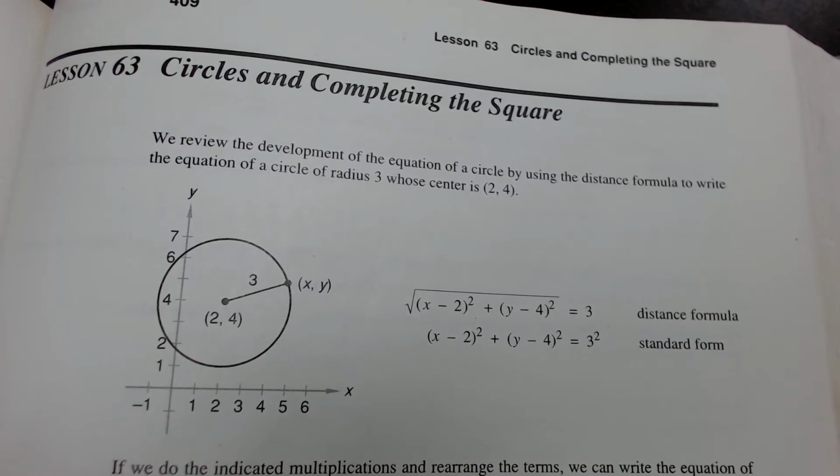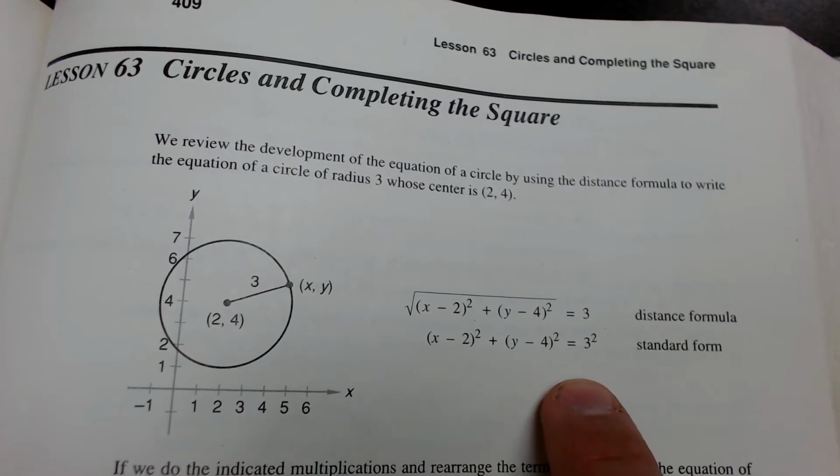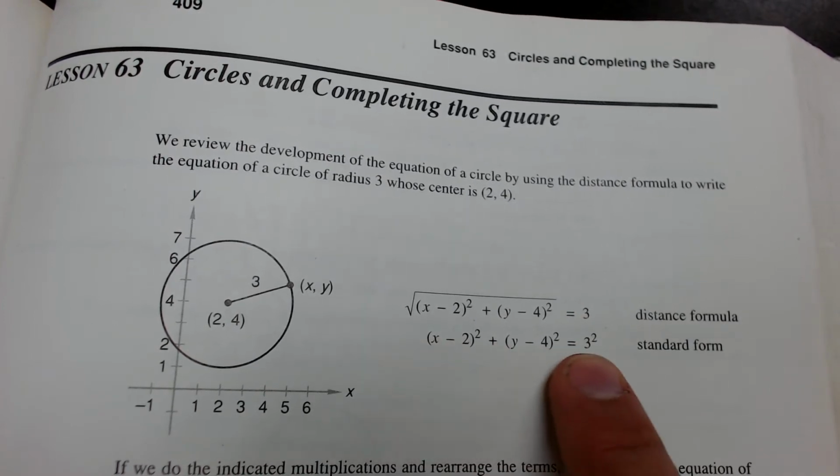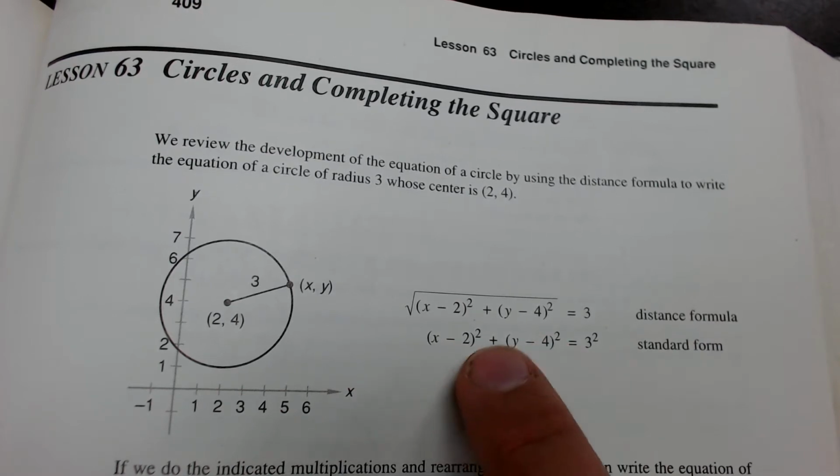Advanced Math Lesson 63, Circles and Completing the Square. So we're actually going to learn how to graph circles and then how to come up with the standard form of the equation of a circle. You should be familiar with this form of a circle because we've been writing these equations in our homework. It's been on a couple of tests now.